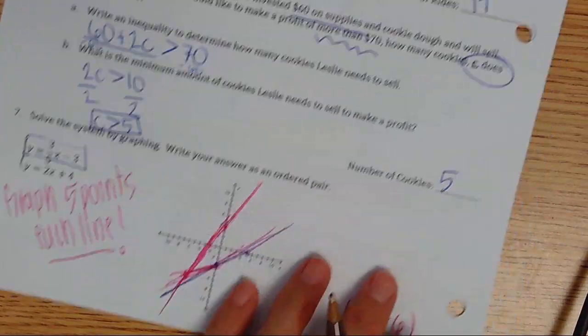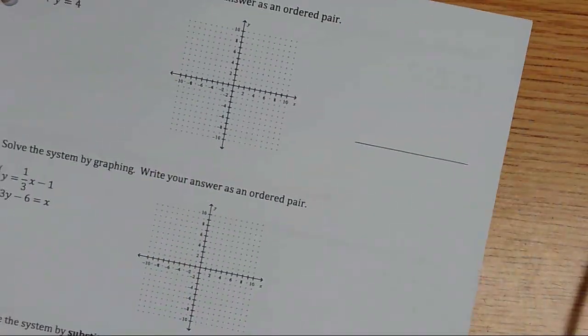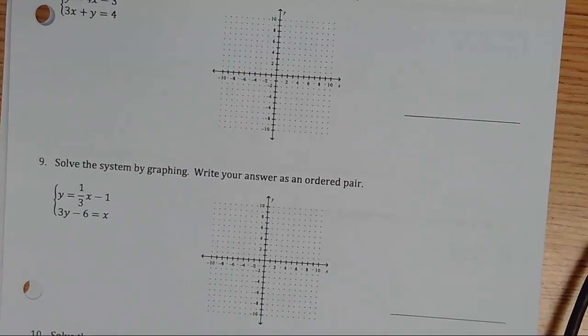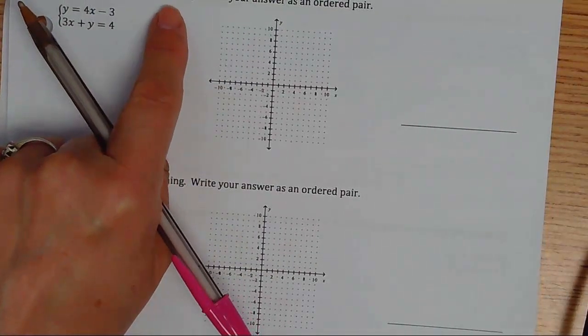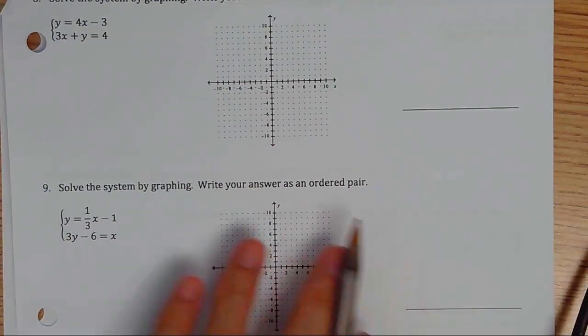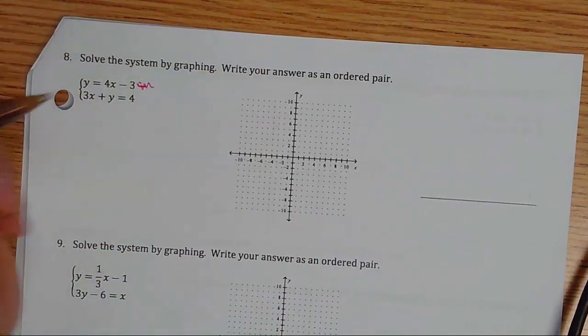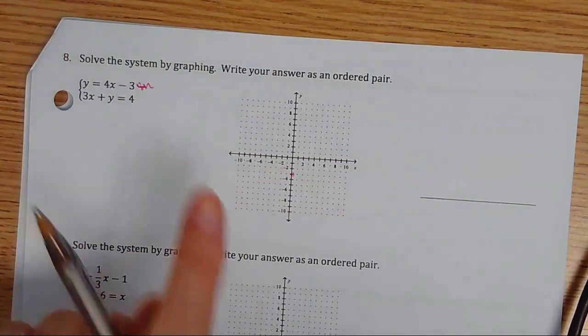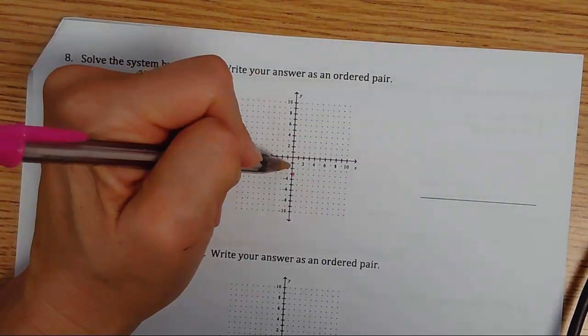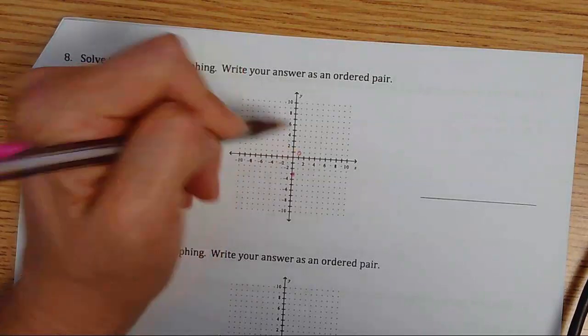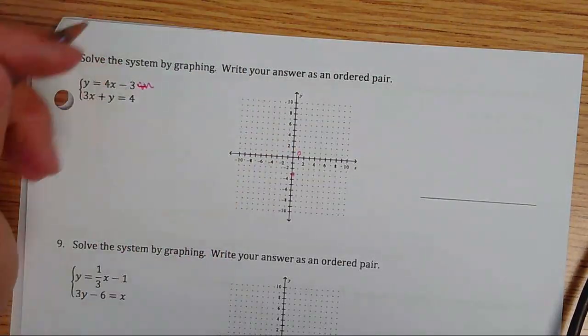All right, moving along to number 8. Same idea. It wants you to solve by graphing, so I'm going to switch to pink for my top line since it's in my hand. So this line will be pink. -3, and I'm going to graph a few points this time. So up 4 over 1, my slope is 4 over 1, right?